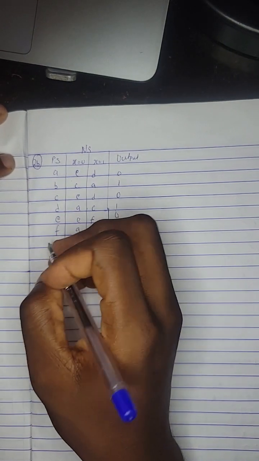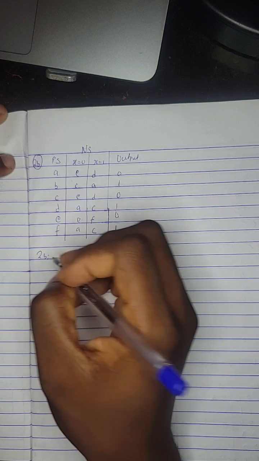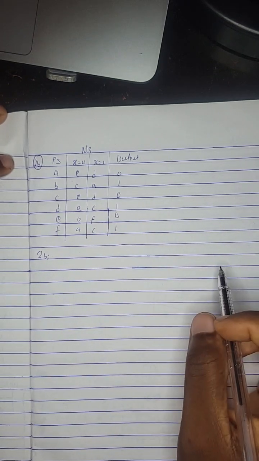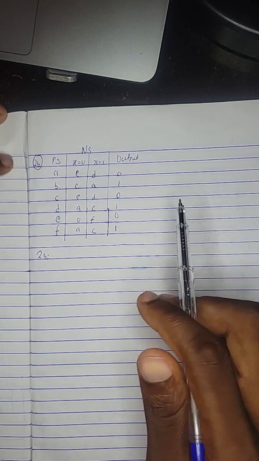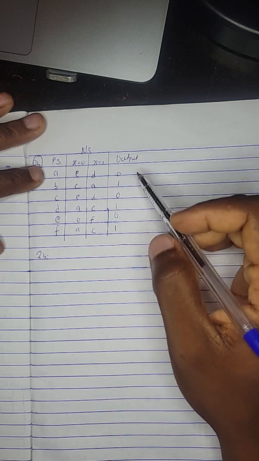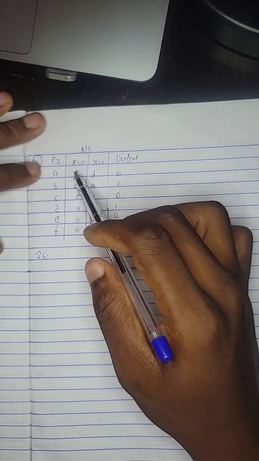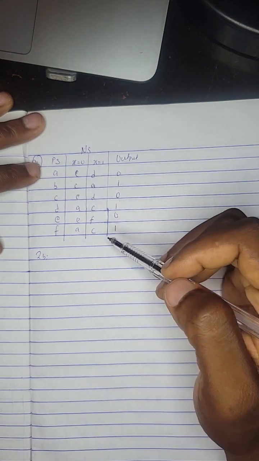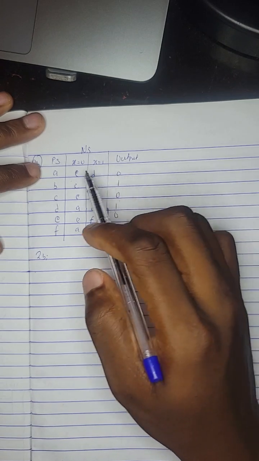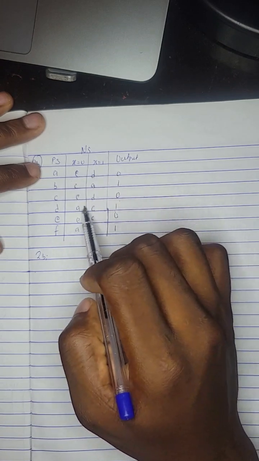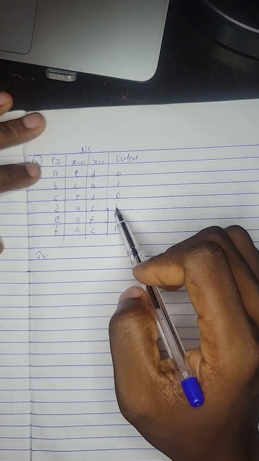Okay, so let's start. 2b1. We are going to make use of row matching. According to row matching, 2 states are equivalent if they have the same outputs and the same next states. If you look at all these ones now, these are the next states here, and these are the outputs.